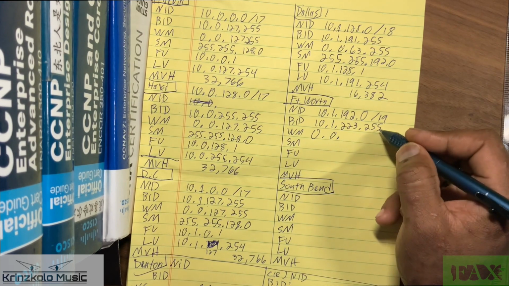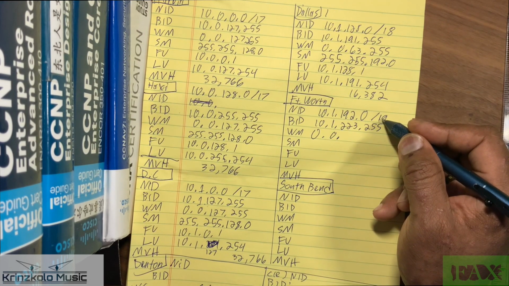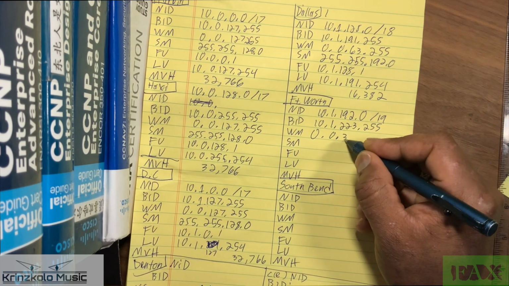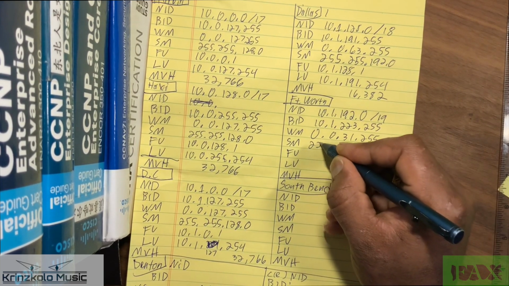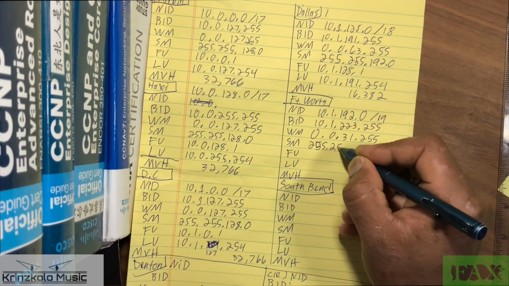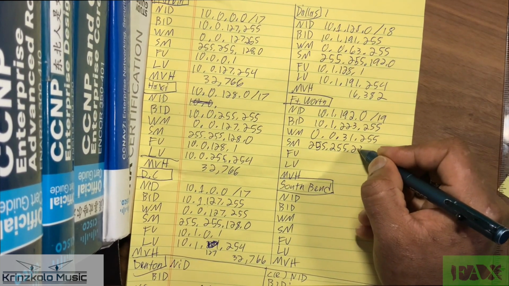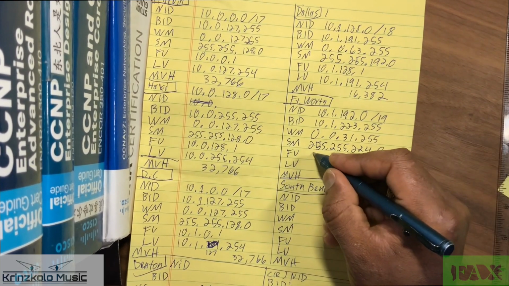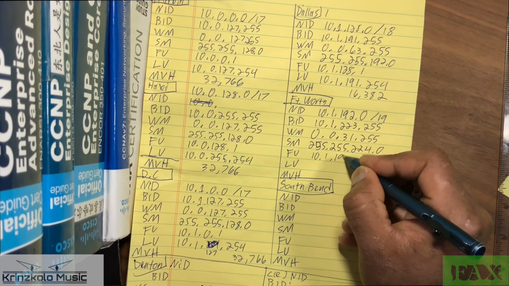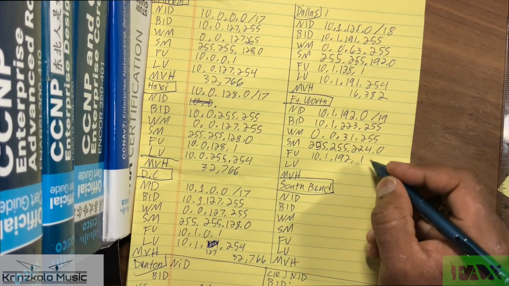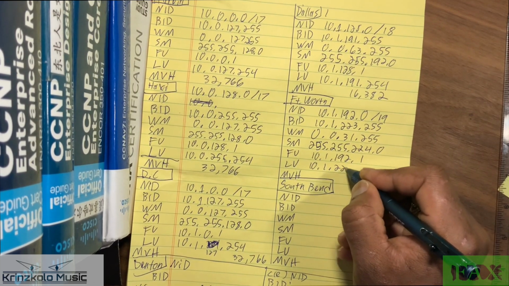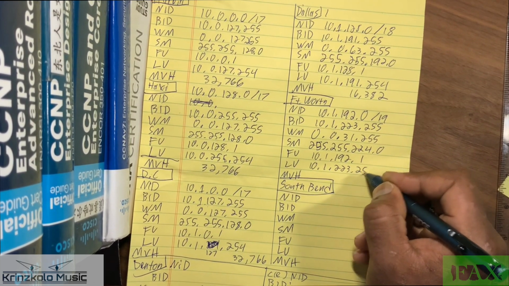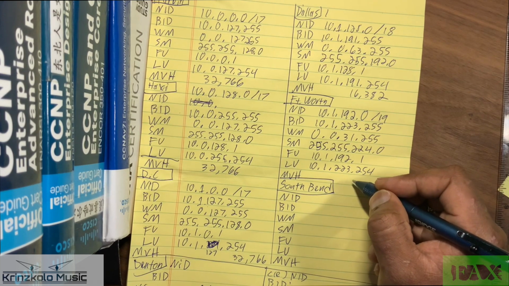Remember, wildcard, whatever the block size is. Block size was 32. So you just minus 1 from that. 31.255 for the wildcard. Subnet mask 255.255.224.0. The FU 10.1.192.1. And the LU 10.1.223.254.